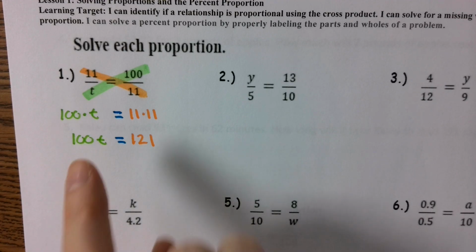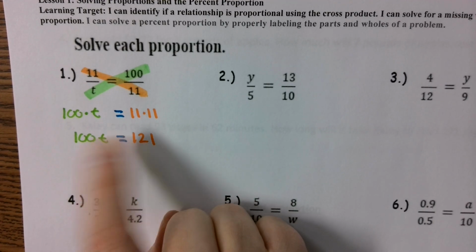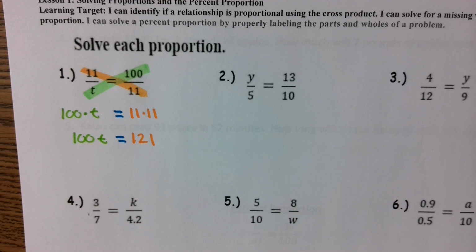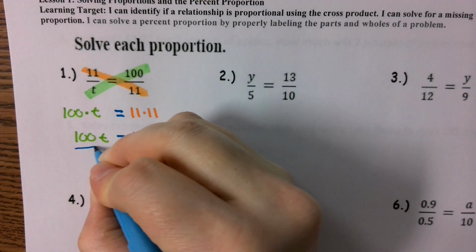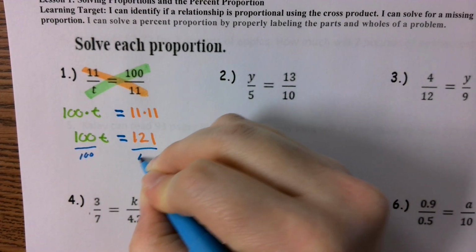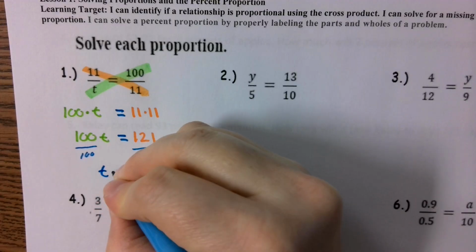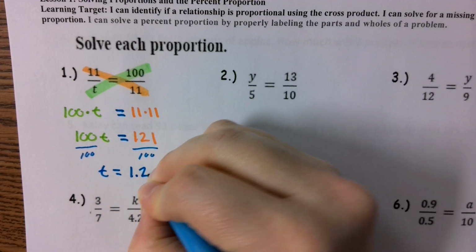Okay. All right, so once we have actually set up the correct equation, we then, of course, would know that we're going to go ahead and divide both sides by 100, and that we would get t is equal to 1.21.